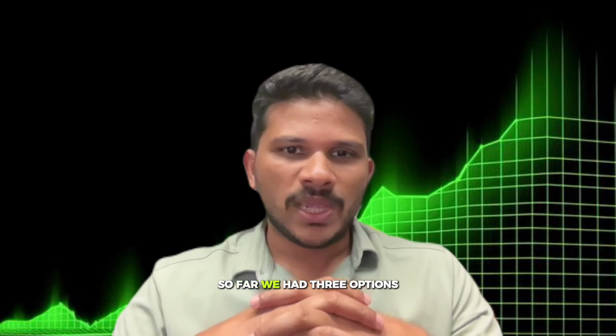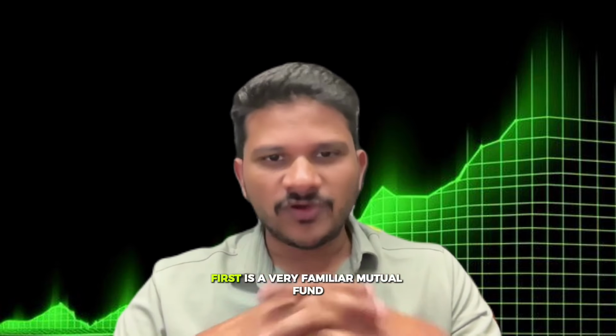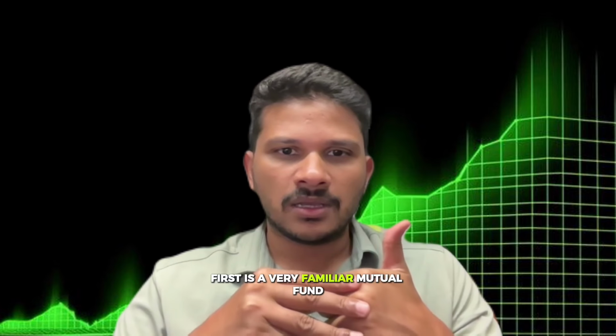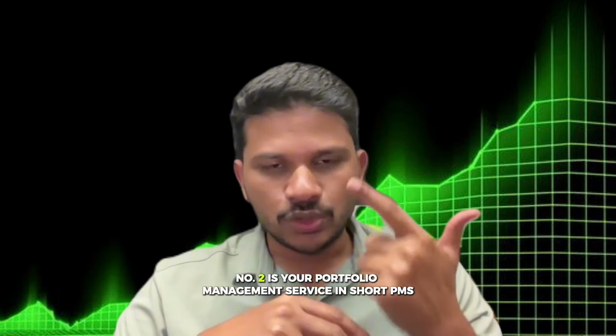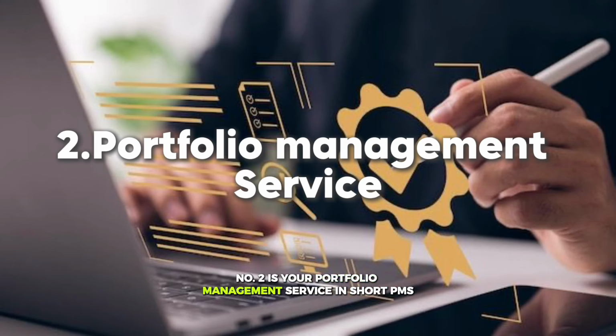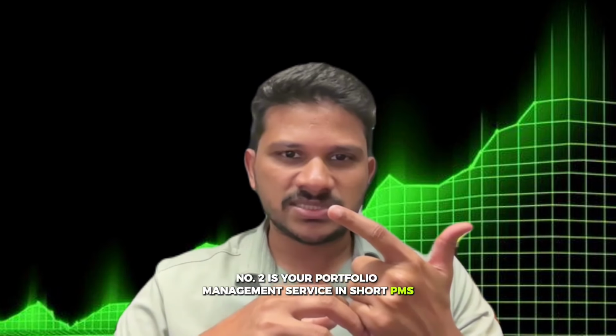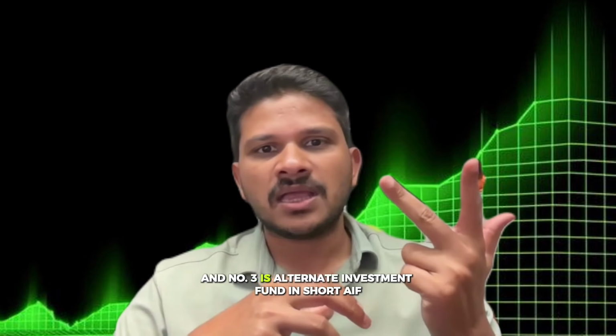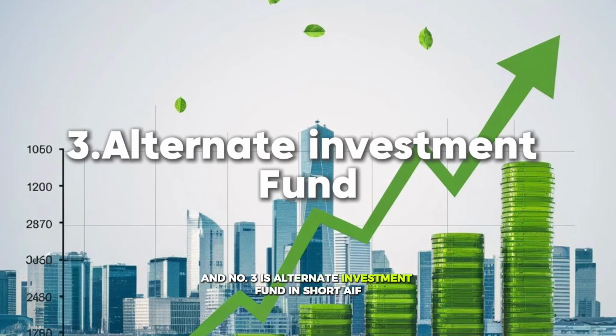So far, we had three options. First is a very familiar mutual fund. Number two is your portfolio management service, in short PMS. And number three is alternate investment fund, in short AIF.